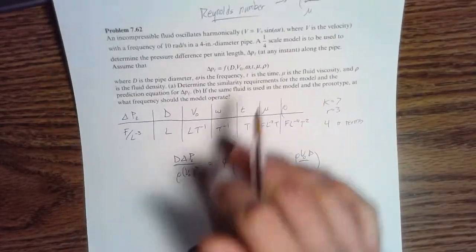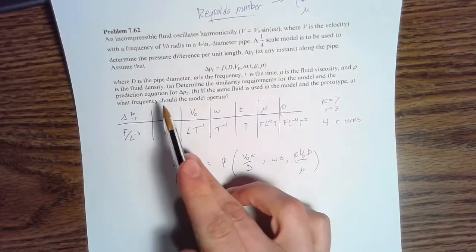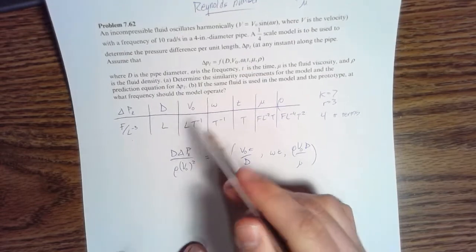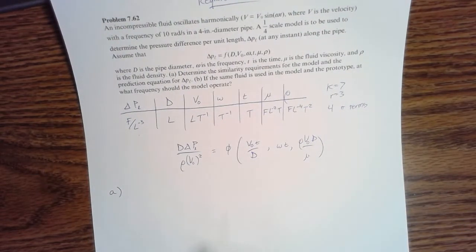Alrighty, so part A: determine the similarity requirements for the model and the prediction equation for delta P over L. That sounds kind of weird. I'm not sure if we've gone over similarity requirements or called it a prediction equation just yet.